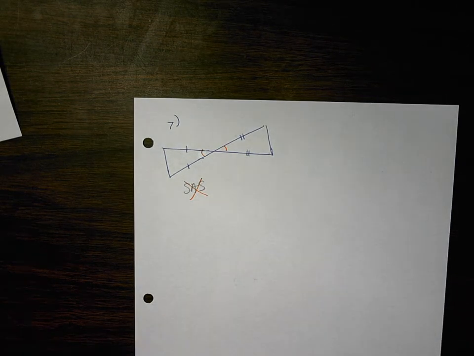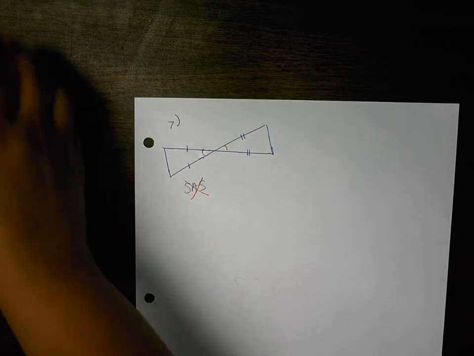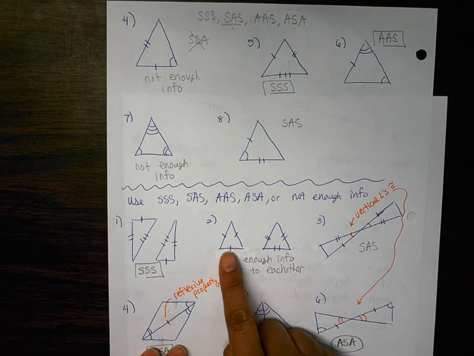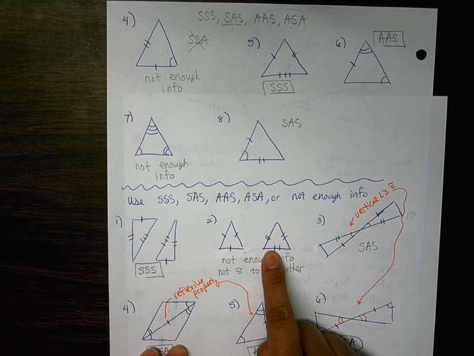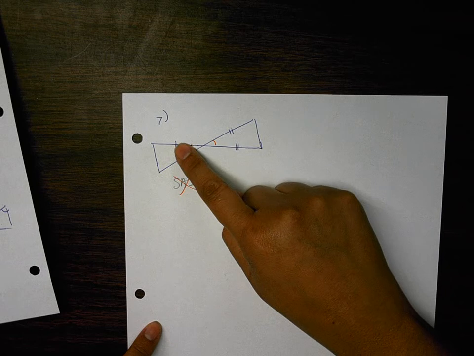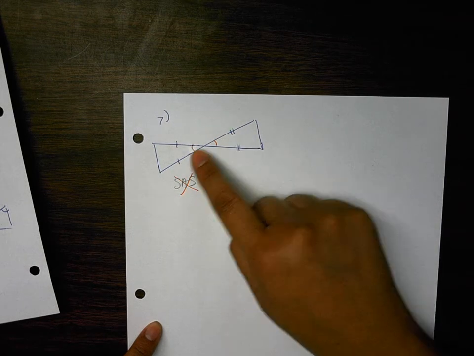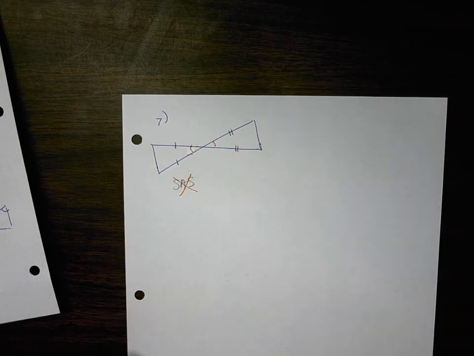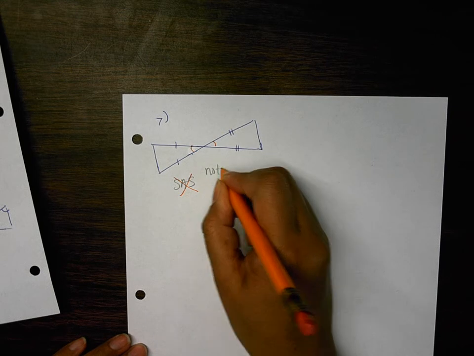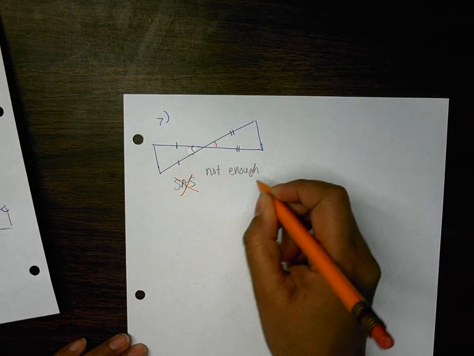Anyone know why? Yes. Because the sides aren't congruent to each other on both angles, they're just congruent to themselves. Is it kind of like that one that we had earlier? This one here. They're congruent to themselves, but not to each other. So yes, there are congruent markings, but are they congruent to each other? No. So what would we say here? Not enough. That's fine.